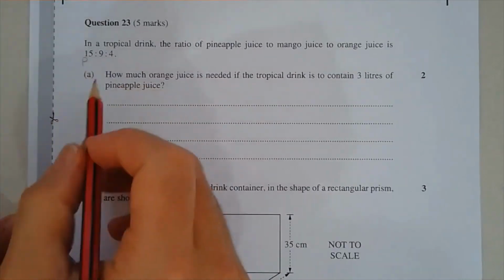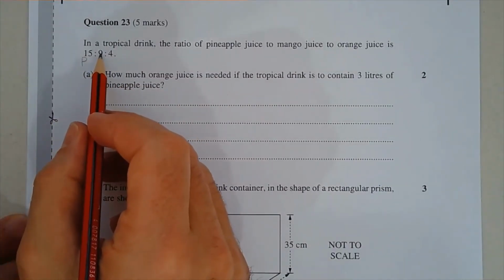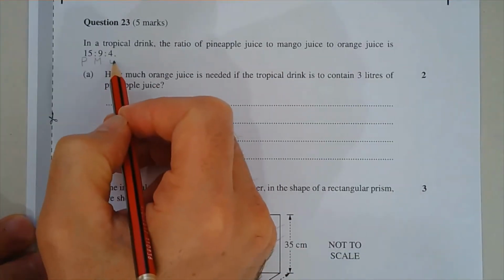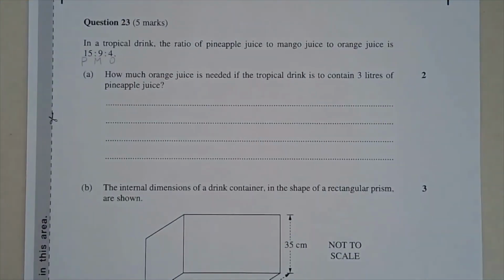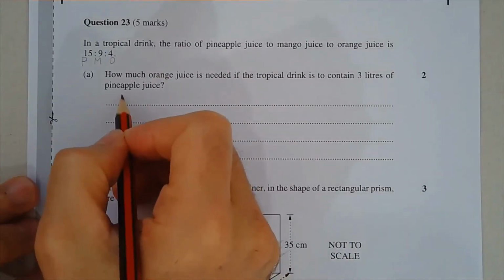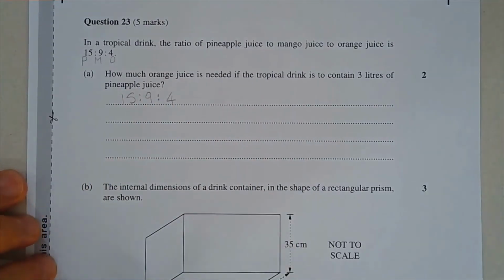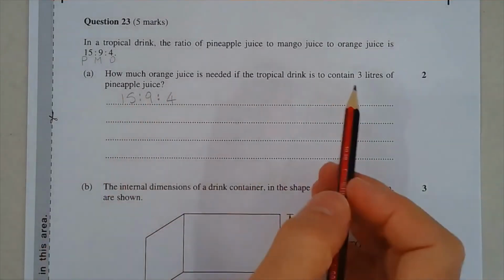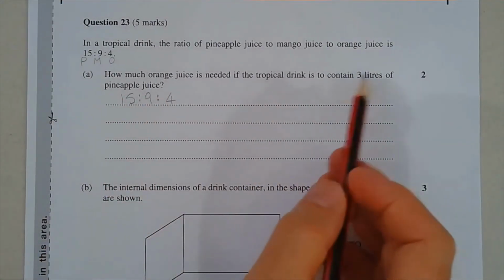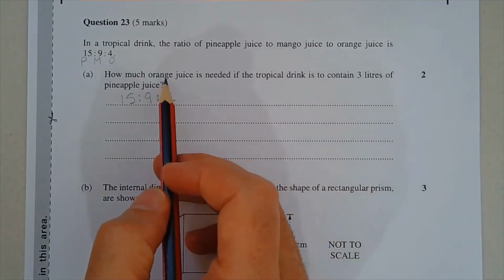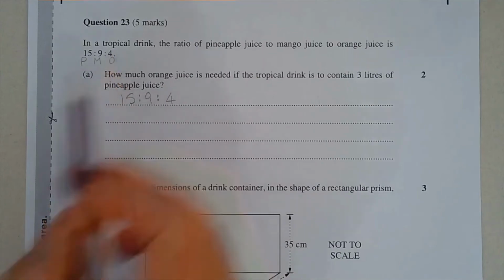I'm just going to put a letter there to indicate what each term corresponds to. The P is pineapple juice. The 9 corresponds to mango juice, so I'll put an M there. And for orange juice, I'll put the O next to the 4. So 15 to 9 to 4 is our original ratio. We know that we have 3 litres of pineapple juice, but we want to know how much orange juice is required, that's the O, this 4 here.